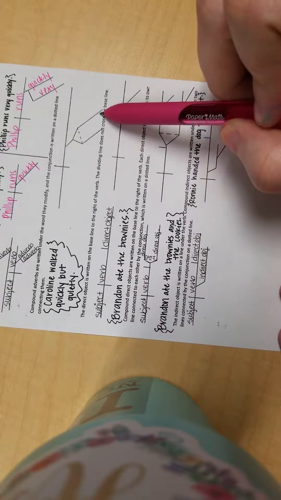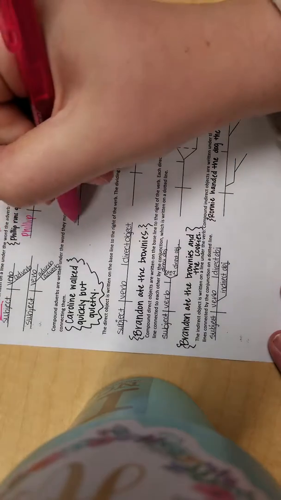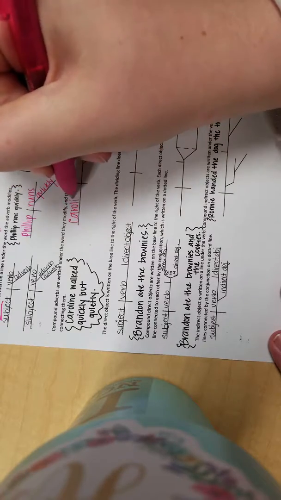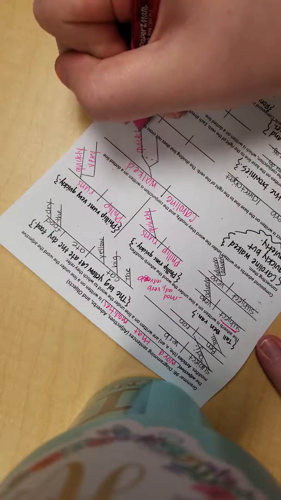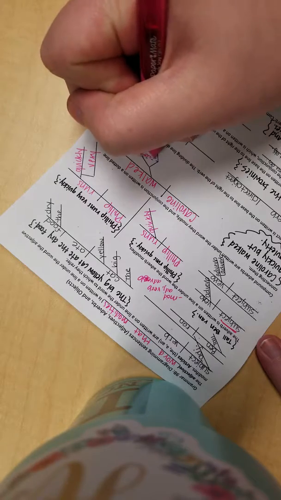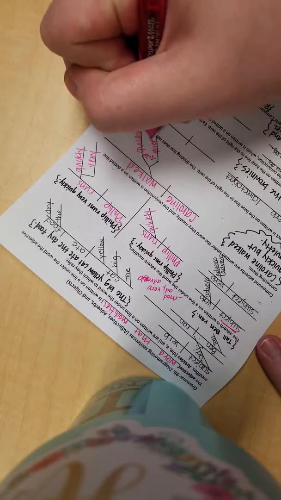So if there are multiple adverbs with a conjunction, then you draw your little arrow thing like this at a diagonal. So you have Caroline is the subject, walked, then you have quickly, but quietly.